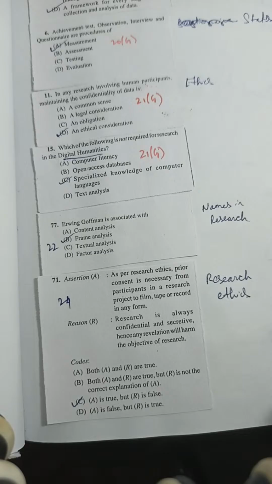Then a question from research ethics, given in the form of assertion and reasoning. Prior means previous: prior consent is necessary from participants. They are asking, is prior consent necessary for participants in a research project to film, tape or record in any form? Now the reasoning: research is always confidential and secretive, hence any revelations will harm the objectives of research. Option A is true, but R is false.